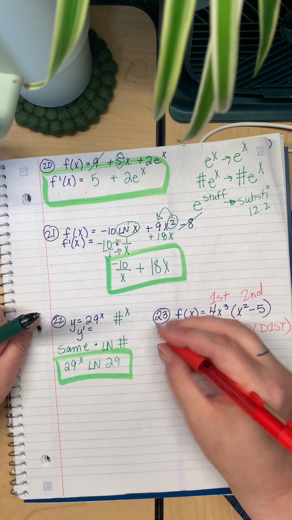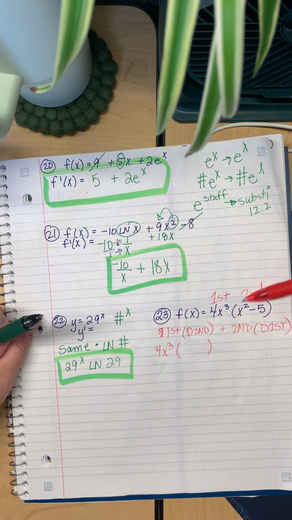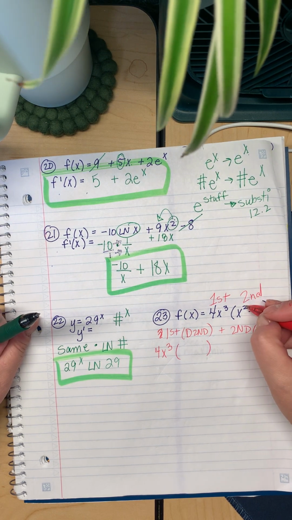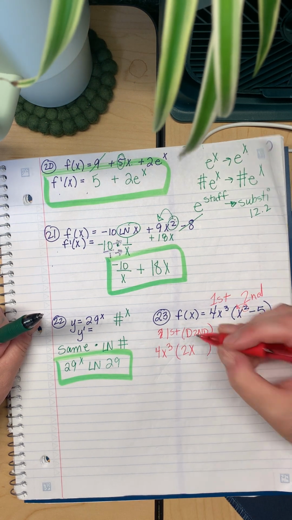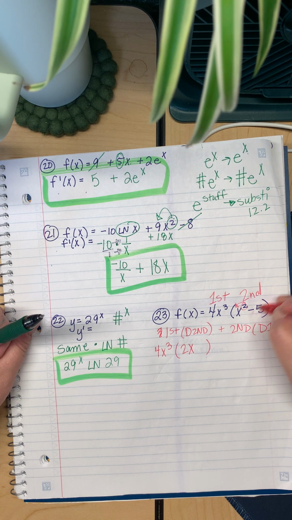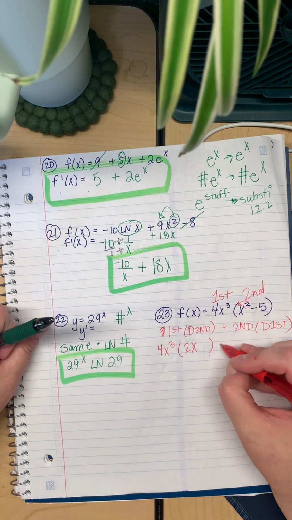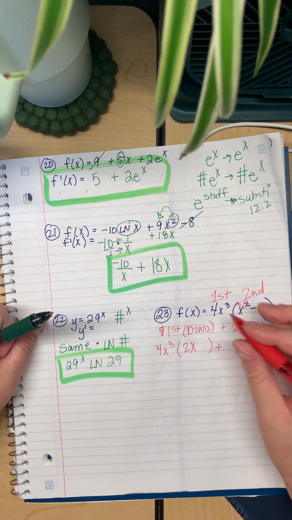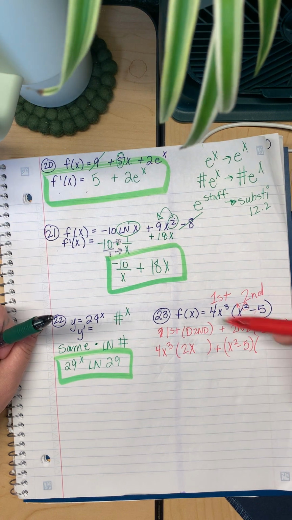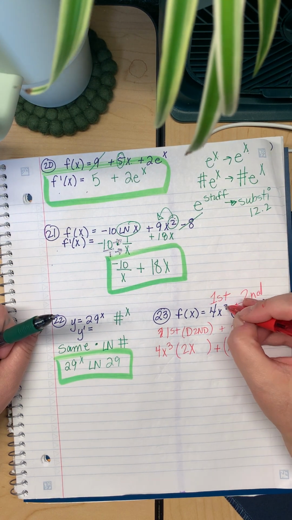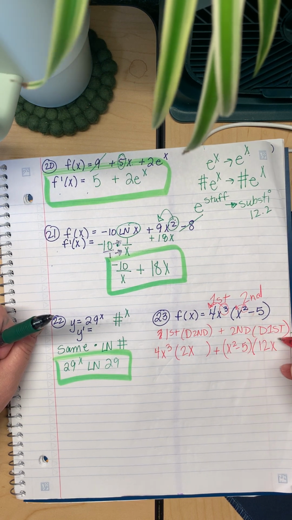My first is 4x to the 3. The derivative of the second, that's the derivative of the inside. X squared, the 2 comes down in front, so you get 2x to the power of 1. Then the derivative of 5 goes away. Okay, so the derivative of what's inside the parentheses is just 2x. Plus the second, which is x squared minus 5, times the derivative of the first. What's the derivative of the first? We take the 3, bring it down and multiply. You get 12. Subtract 1 from the exponent, squared.